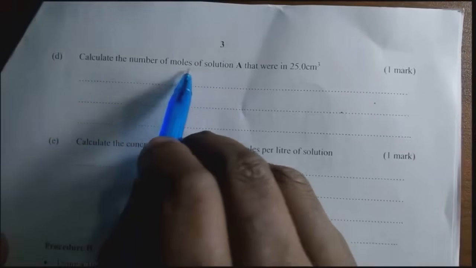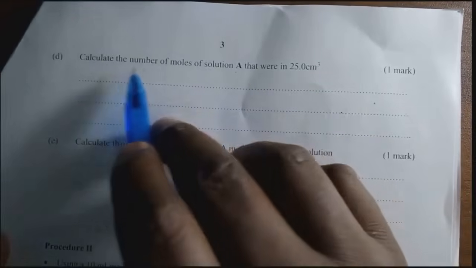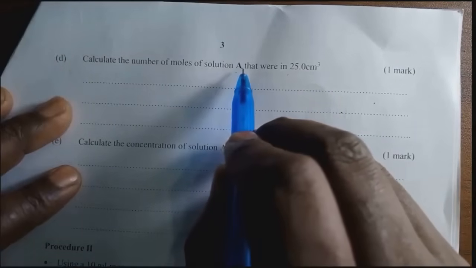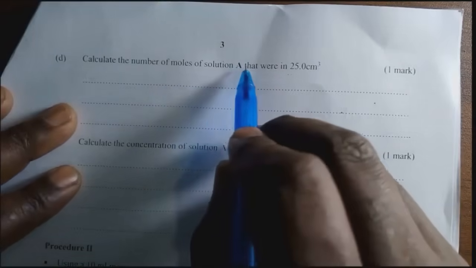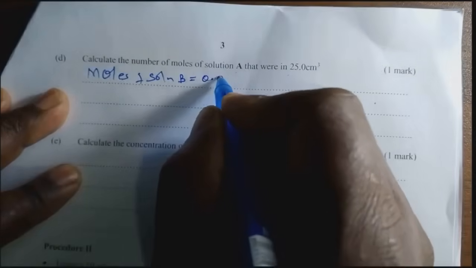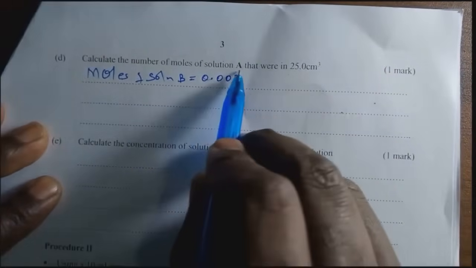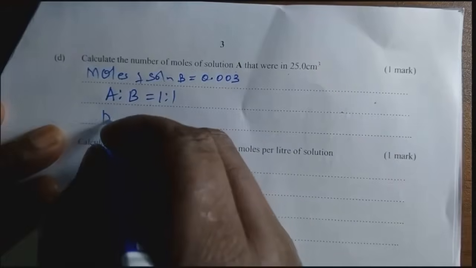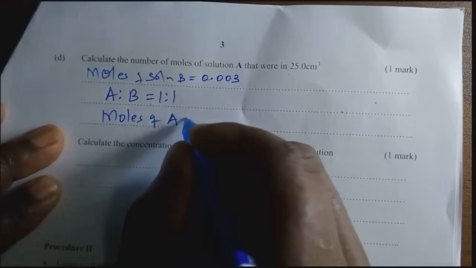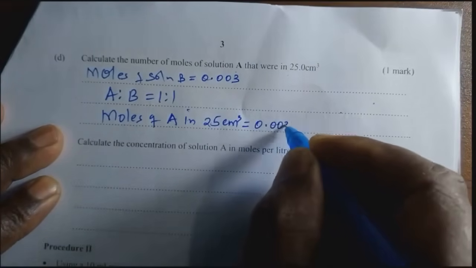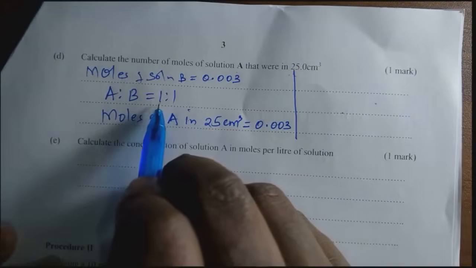Calculate the number of moles of solution A that were used. So, the number of moles of solution A that reacted with B. B reacted with A in the ratio 1 to 1. We know the number of moles of solution B is equal to 0.003. But the mole ratio of A to B is 1 to 1, which means the moles of A in 25 centimeters cube is exactly equal to 0.003. That is a fact because the ratio is 1 to 1.